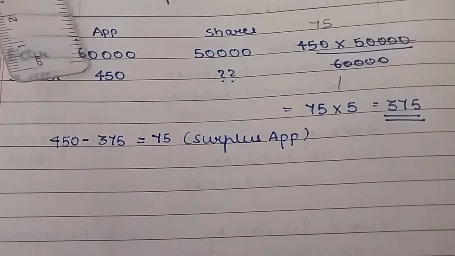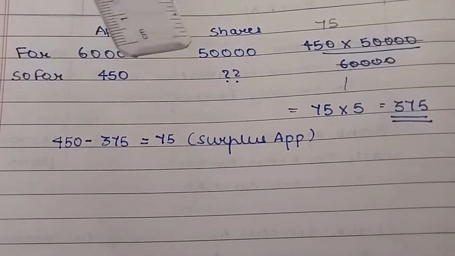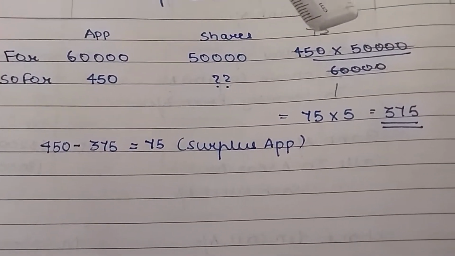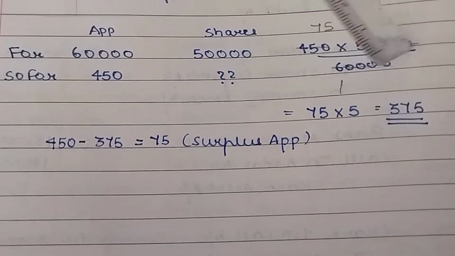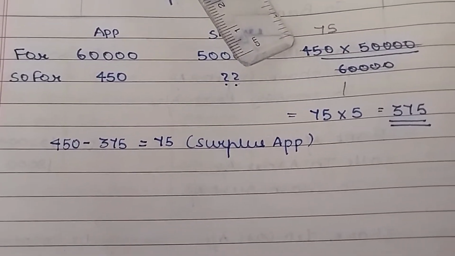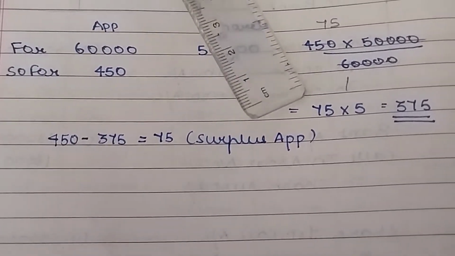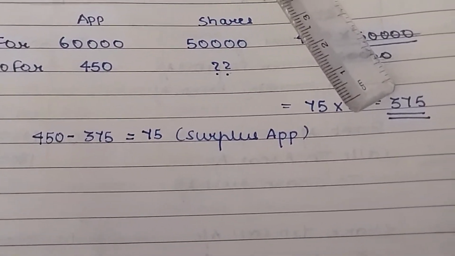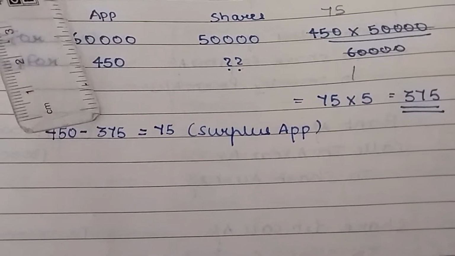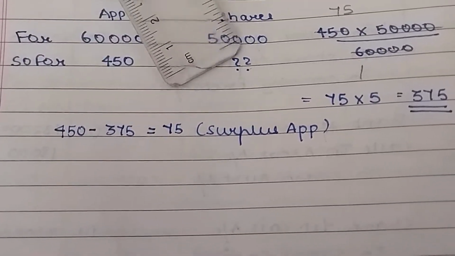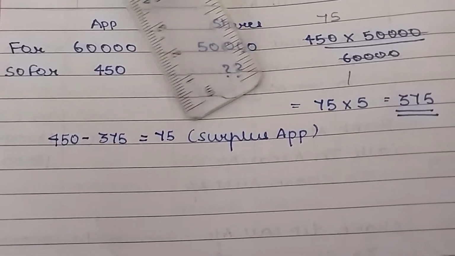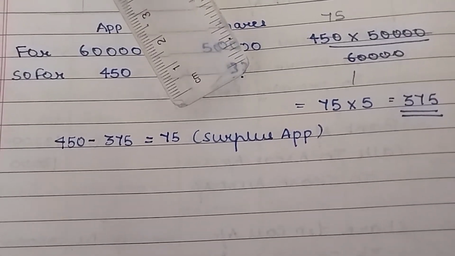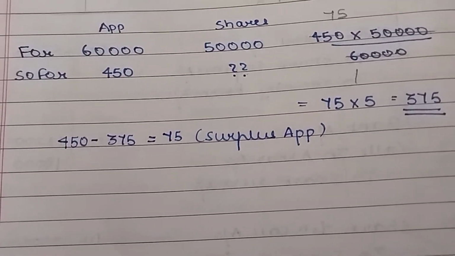Anil applied for 450 shares. So how are we going to calculate? 450 into 50,000 divided by 60,000. Cancel the zeros, 6 divided into 450 comes to 75. 75 into 5, 375 shares were allotted to him. Applied for 450, shares allotted 375. Surplus application we will find is 75.